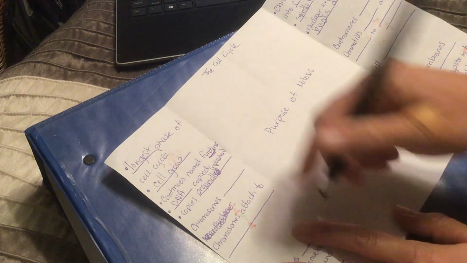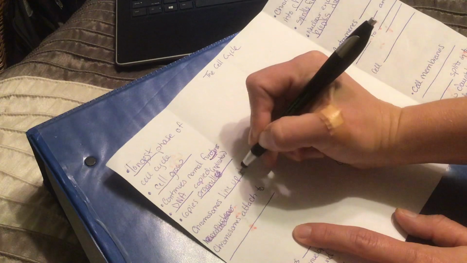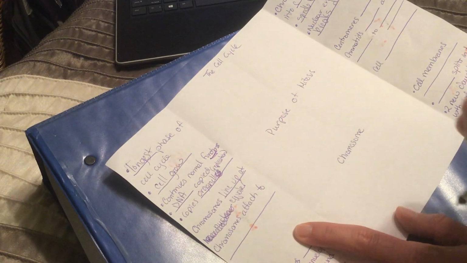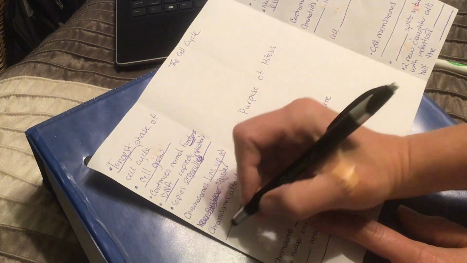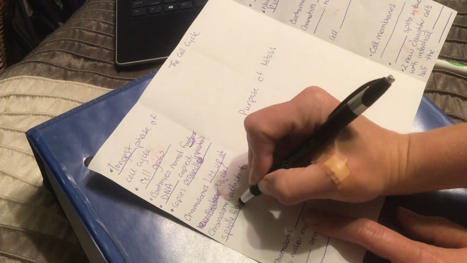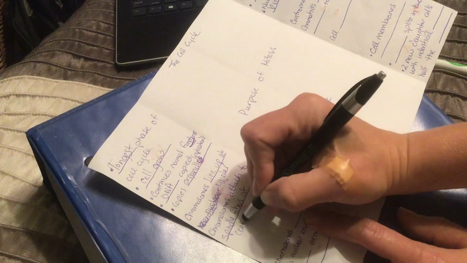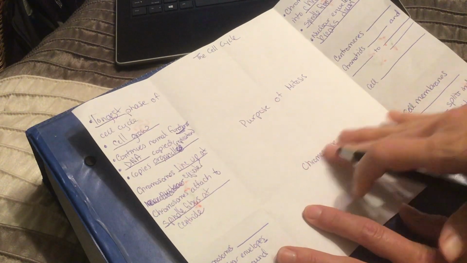Step 3, which was metaphase. Our chromosomes line up at the equator. I always think meta starts with M, so in meta they meet in the middle. The chromosomes attach to the spindle fibers at their centriole. So remember, they will attach right in the center of that X.